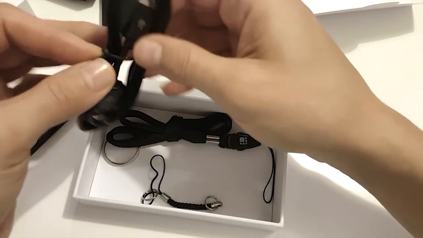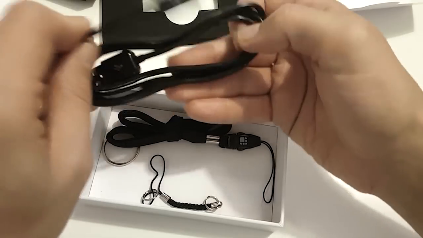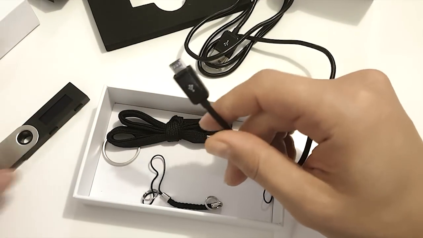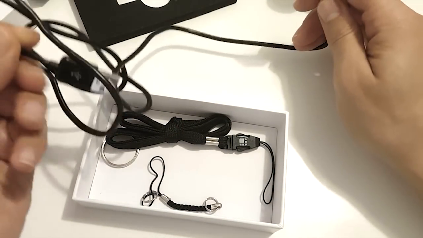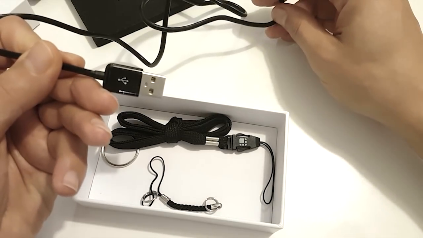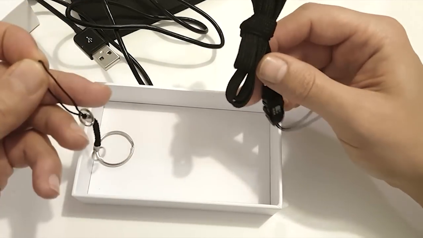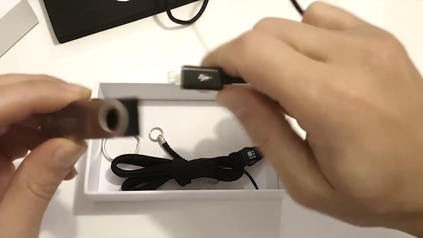Here we have the cable that we will be using to connect the device to the computer, and typically this part goes into the device, the USB side goes into your computer. So it's very straightforward. And then you have a strap and everything. Let's get it connected.